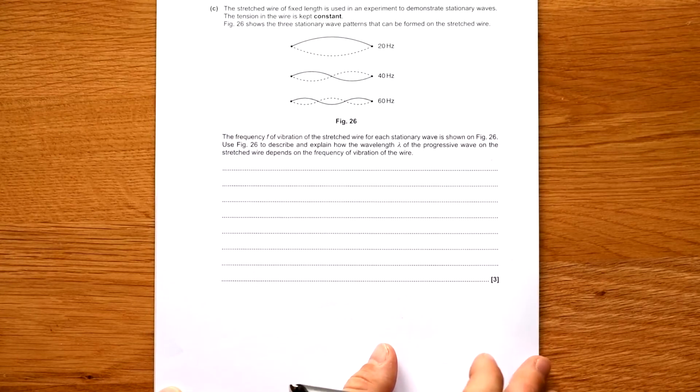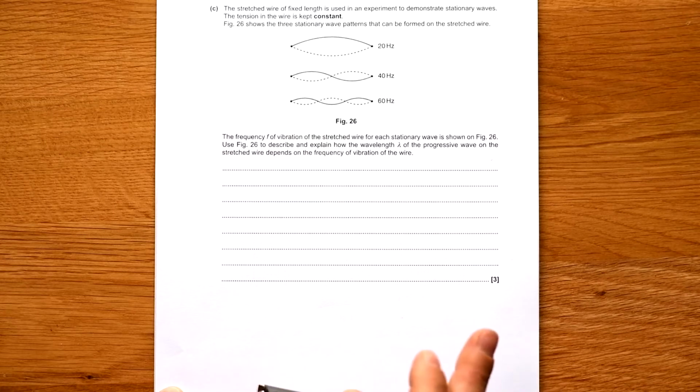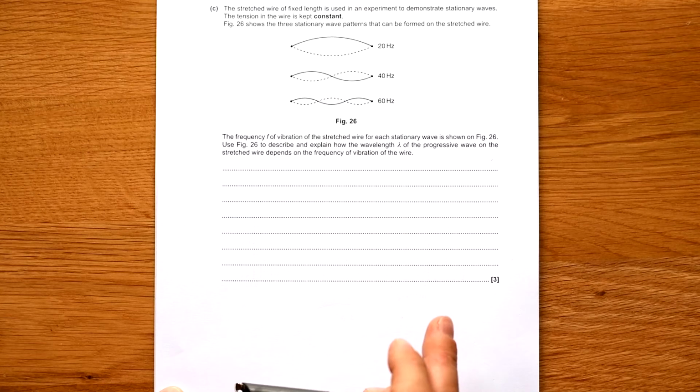C. The stretched wire of fixed length is used in an experiment to demonstrate stationary waves. The tension is kept constant. Figure 26 shows 3 stationary waves that can be formed in a stretched wire. Frequency f of the vibration of the stretched wire for each stationary wave is shown.